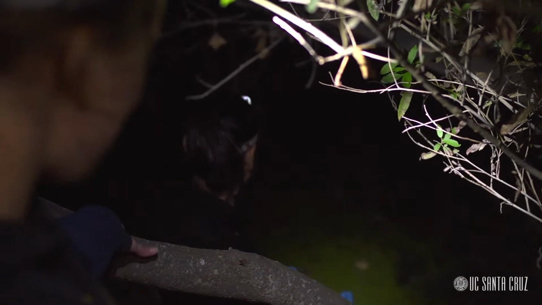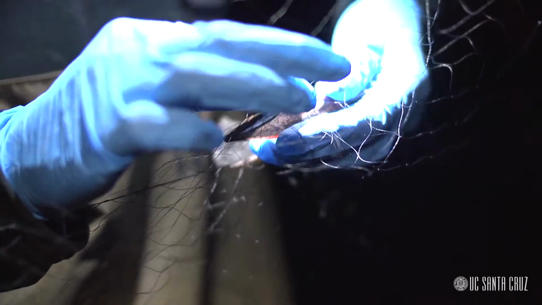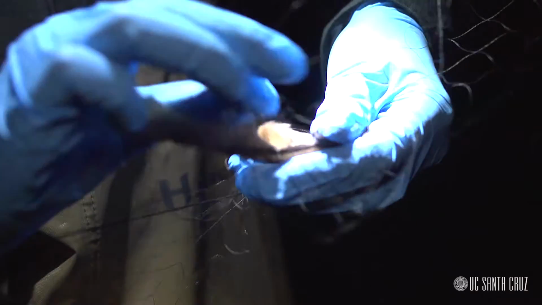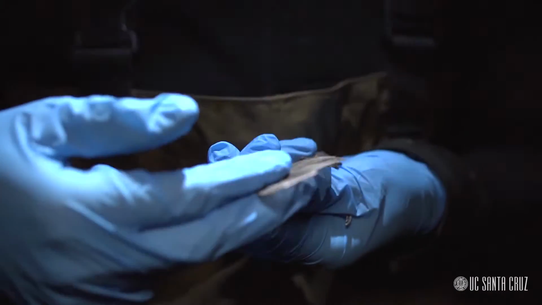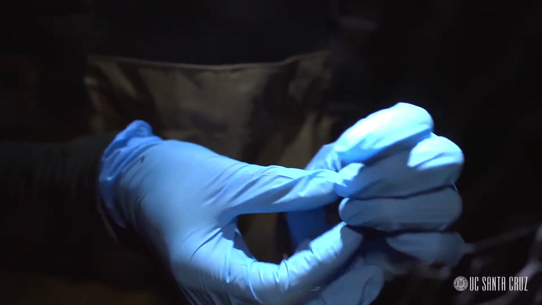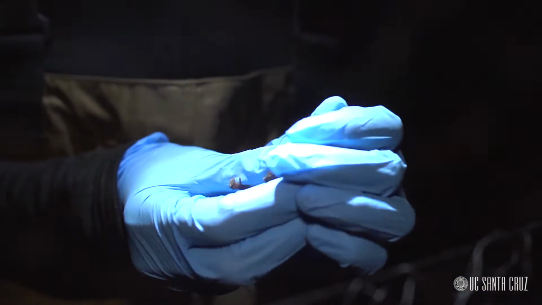Oh, there's a bat! There's a bat! So first bat of the night, and it flew in from my side of the net, so it was going downstream, I guess. I mean, they're delicate, but they're still pretty feisty, you see.